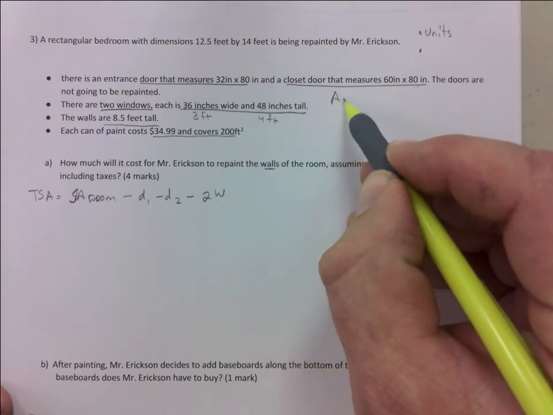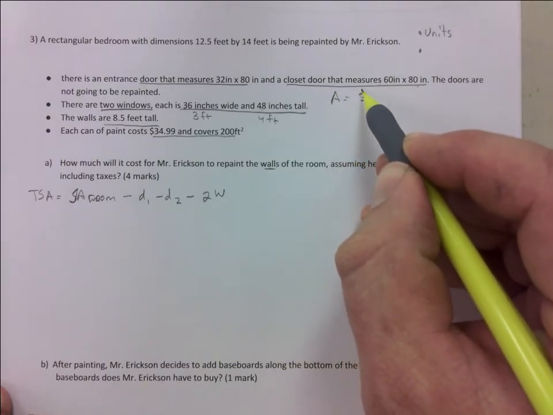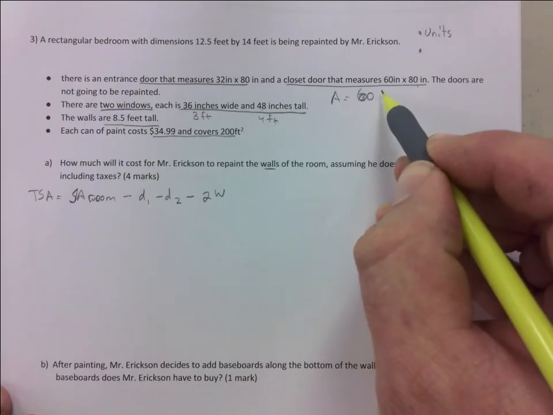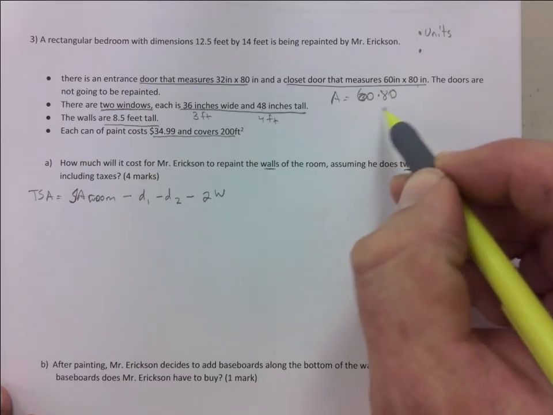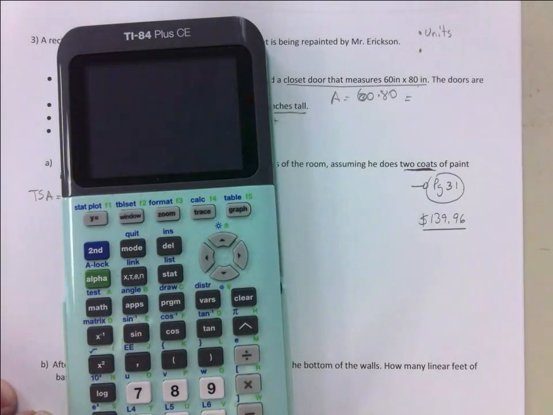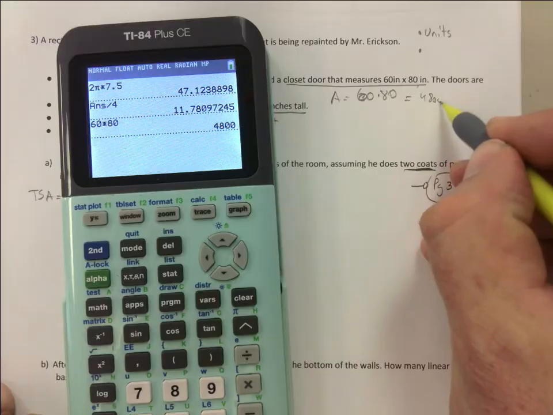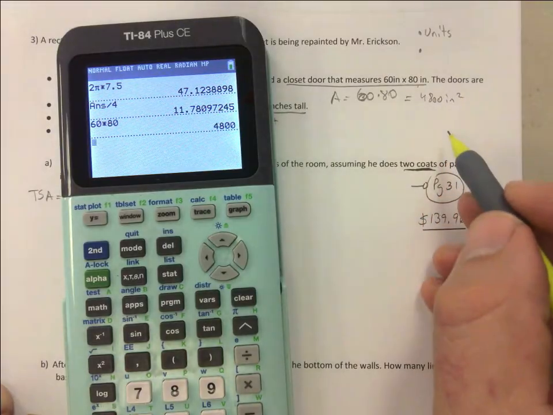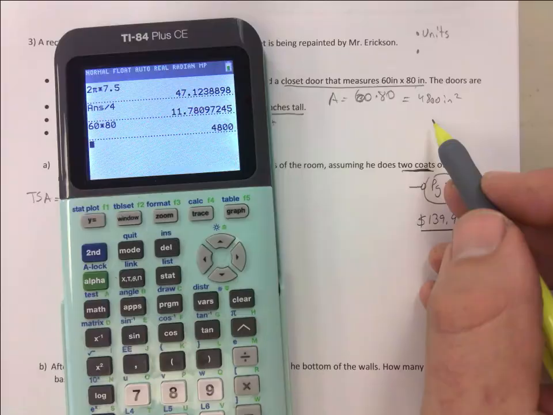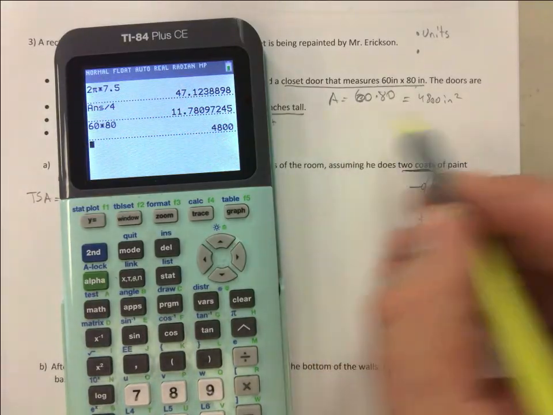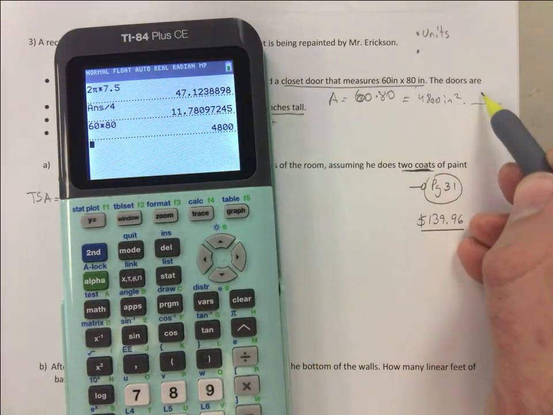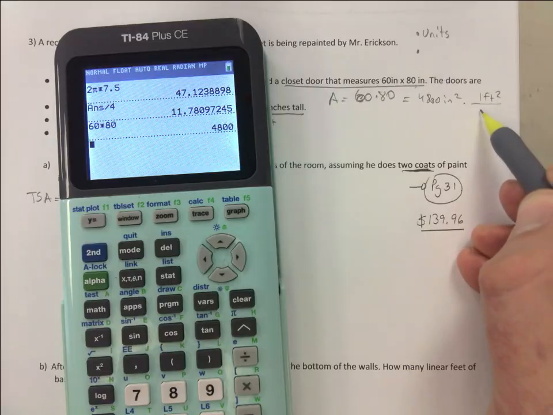I'll do that here. Area of that door will be 60 times 80. That's 4,800 square inches. How do you convert square inches to square feet? Remember, 1 square foot has how many square inches? 144, not 12.